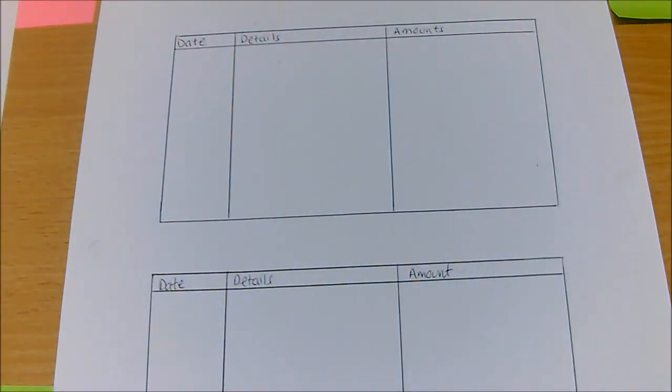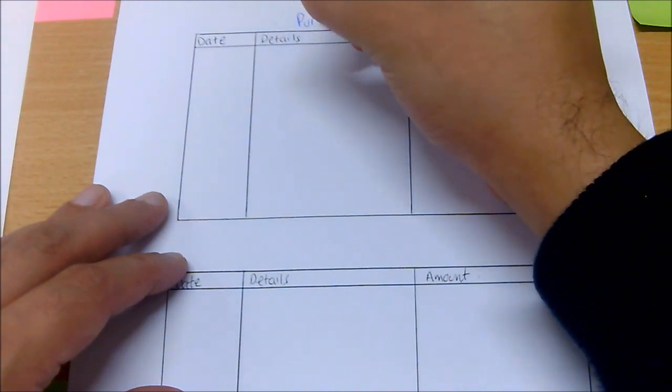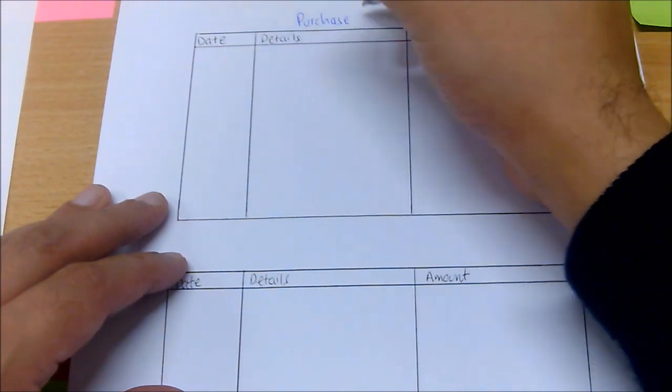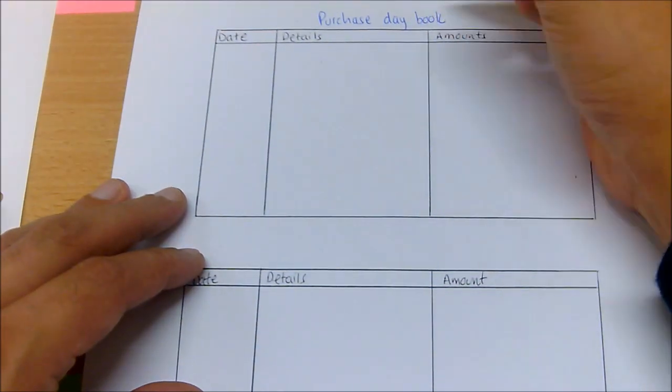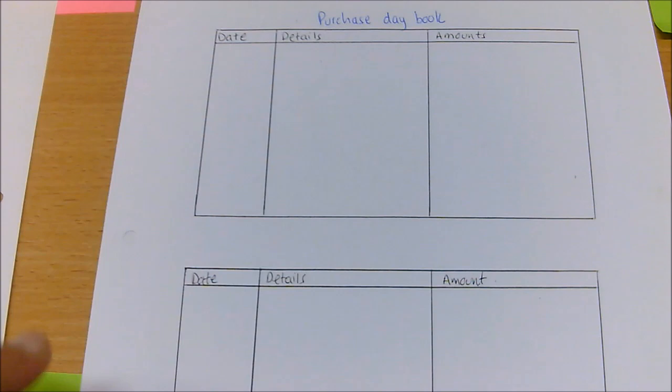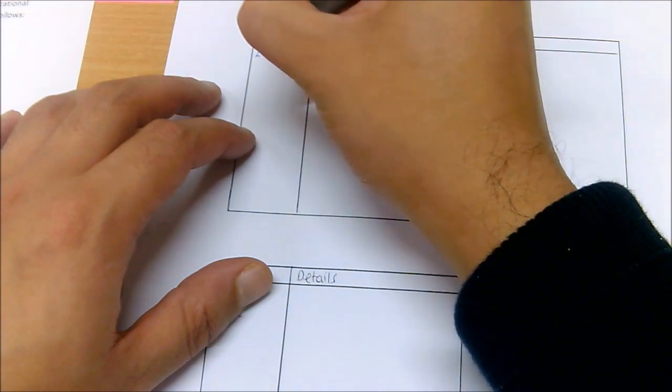I've just got some templates pre-made. So we're going to call this the purchase day book. Sometimes this is also referred to as a purchase journal. Bear that in mind. So the date is the 2nd of Jan.